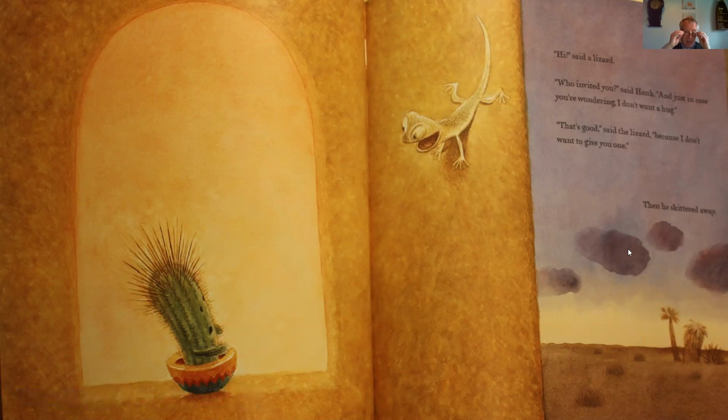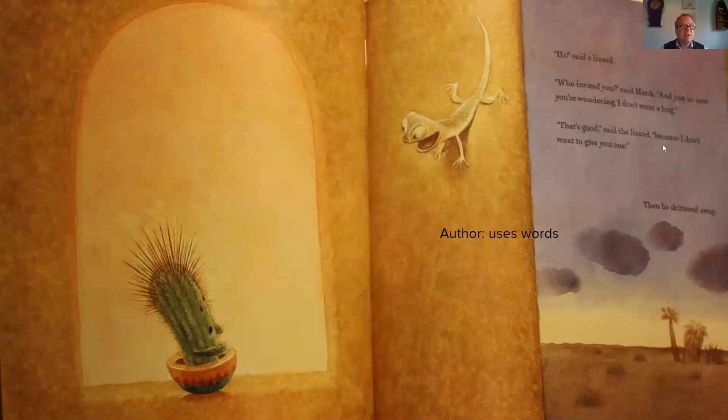So on the next page, there's a lizard that pops by, and here's what the author writes. "Hi," said a lizard. "Who invited you?" said Hank. "And in case you're wondering, I don't want a hug." "Well, that's good," said the lizard, "because I don't want to give you one." Then he skittered away. Said Hank, not yelled Hank, not shouted Hank, right?